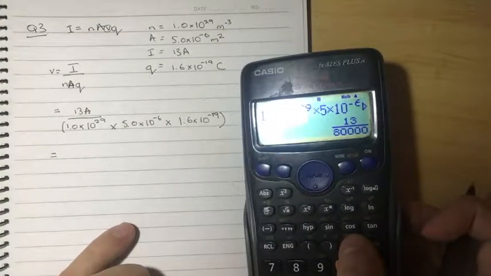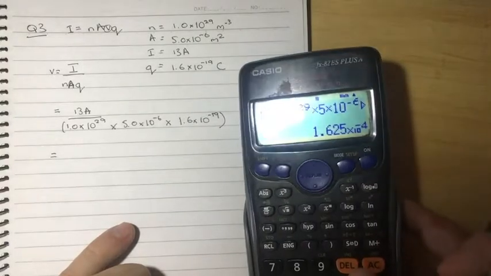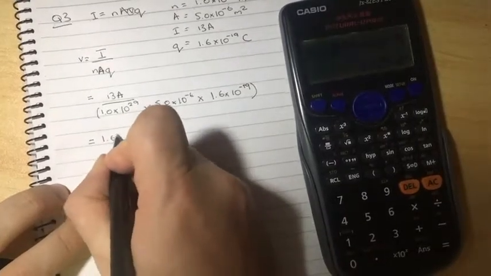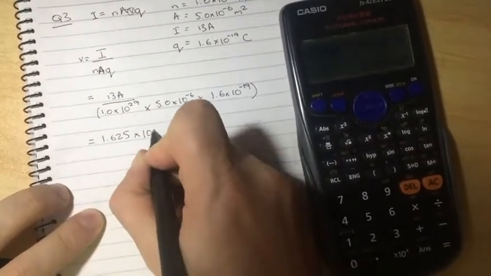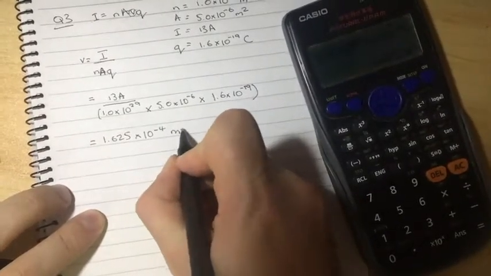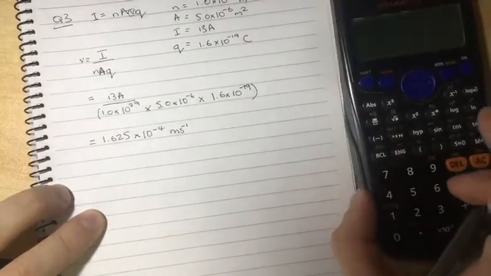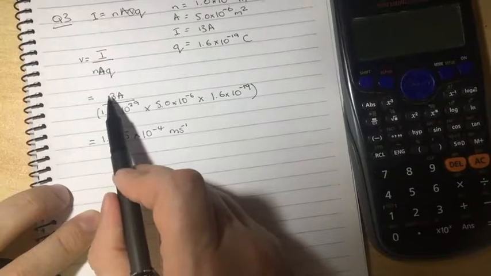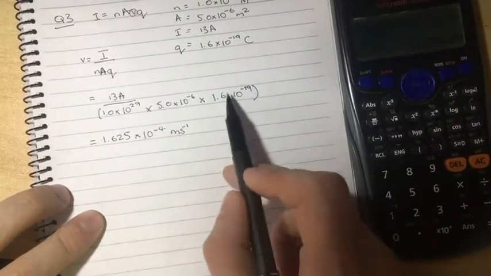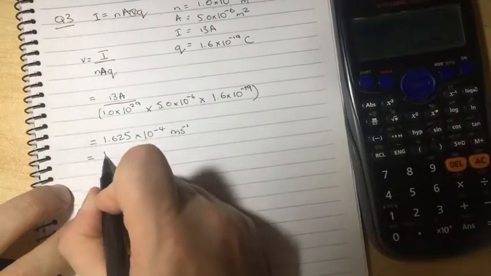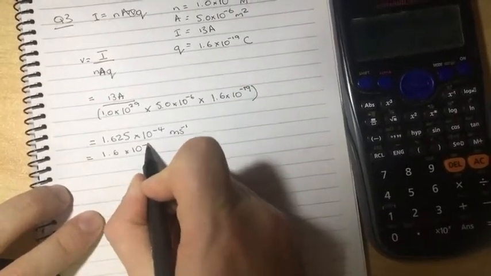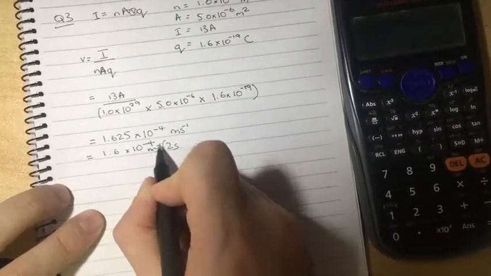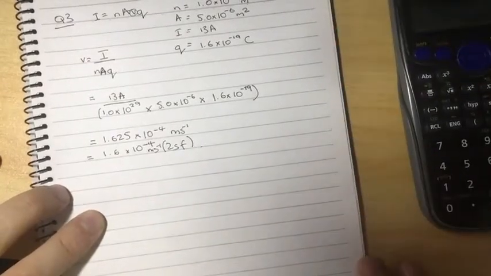In physics we can't leave it in fraction form, so we'll change it to decimals. 1.625 times 10 to the minus 4, and that is meters per second. And don't forget, we need to pay attention to the significant figures. We want our answer as 2 significant figures. 1.6 times 10 to the minus 4, 2 significant figures. Wait, I missed out meters per second. Okay, and there we go.